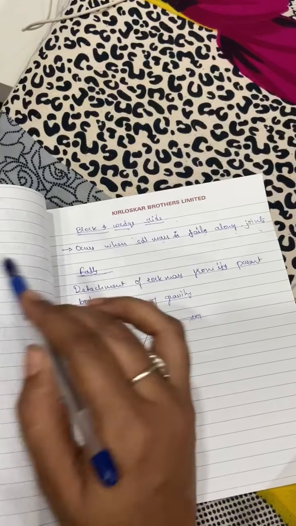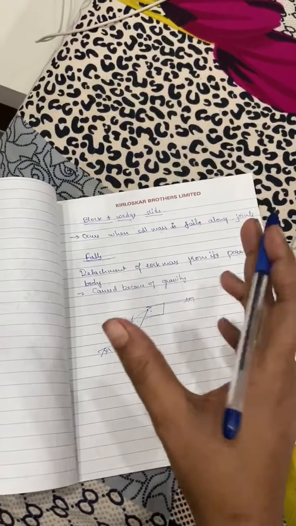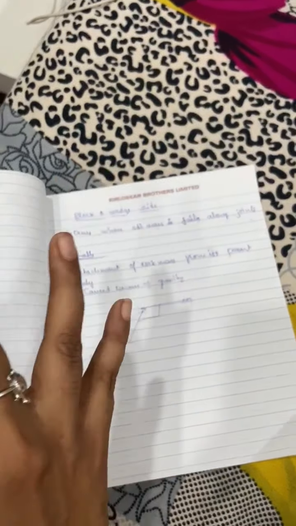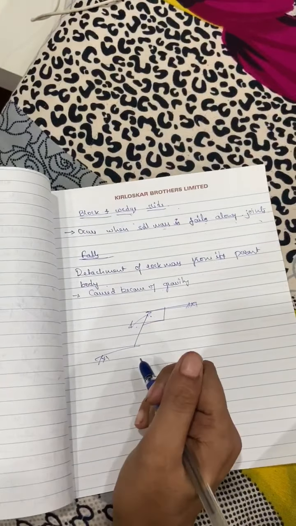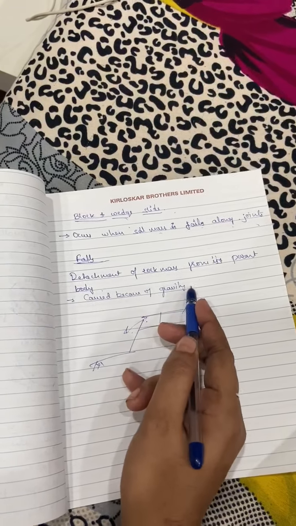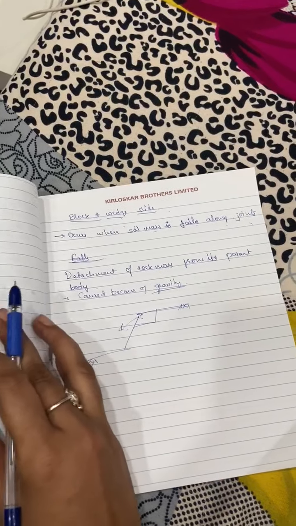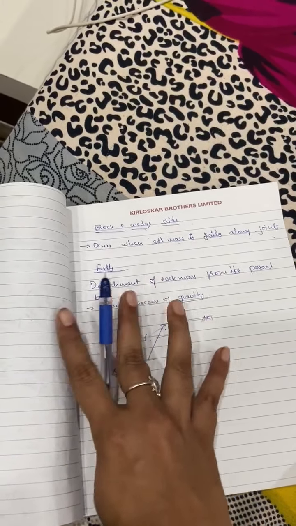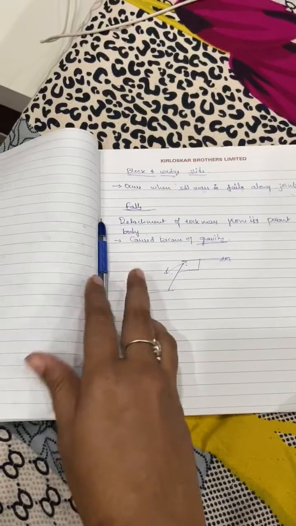Next, falls. This will happen because of gravity. The rock will detach from the parent body, caused by the gravity of the soil. So this is the introduction about slope stability.